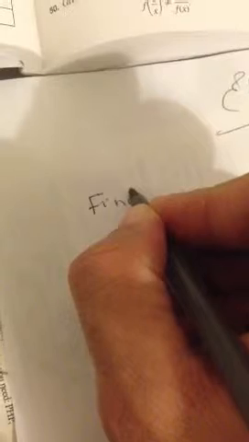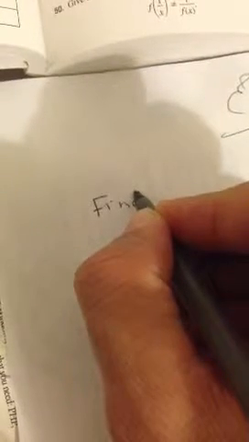Okay, find the domain of f multiplied by g and f divided by g.